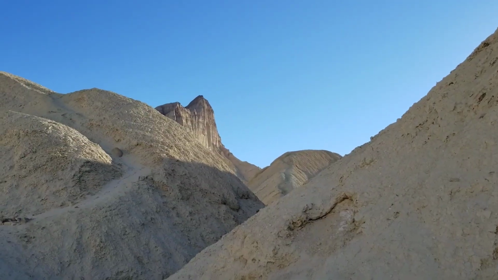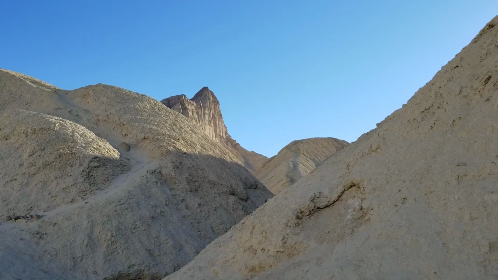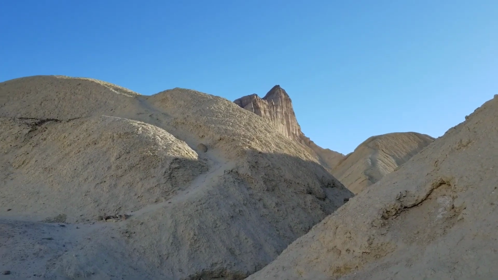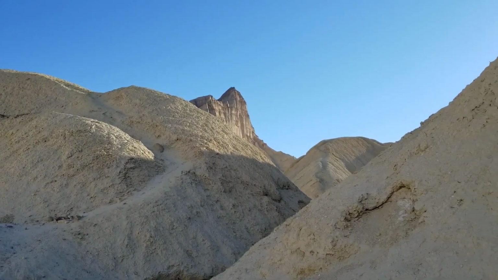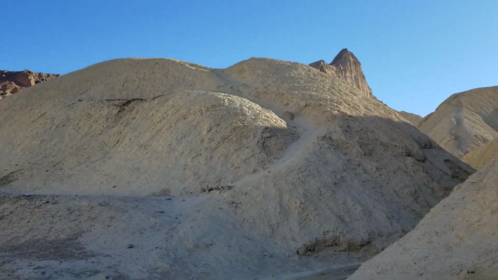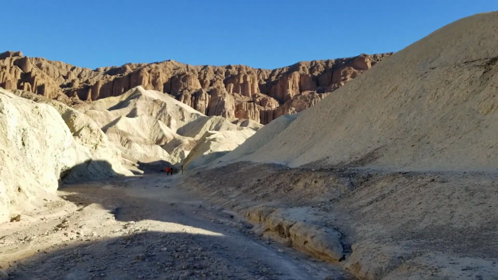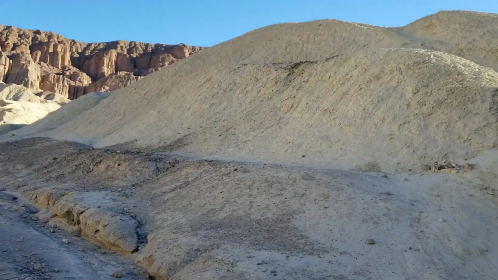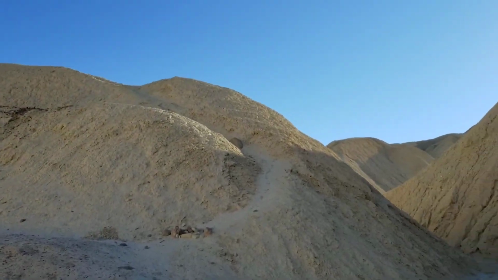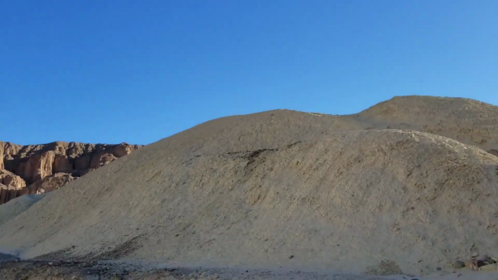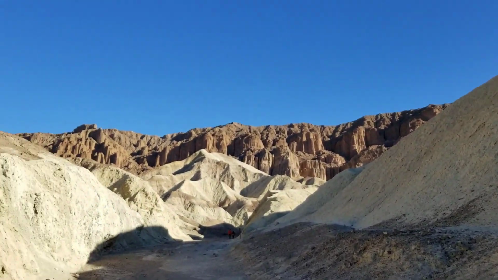Yeah, this may be Manly Beacon up ahead. It's center. There you go. But we'll find out. Looks like the trail to Zabriskie Point is up ahead, so we'll check that. Lots of evidence of people wandering around in these hills.